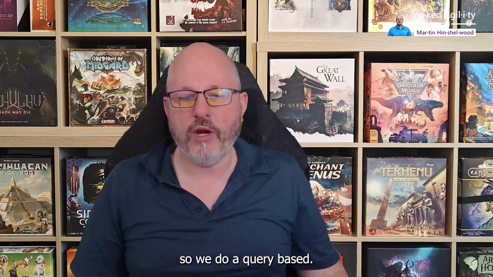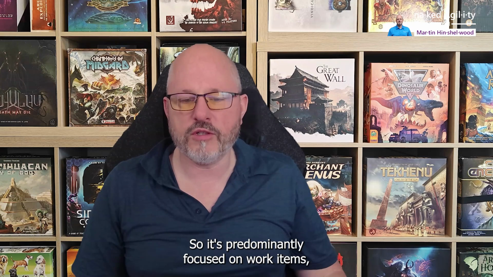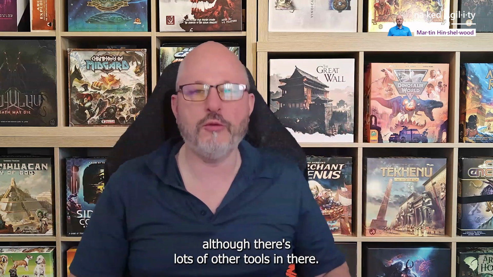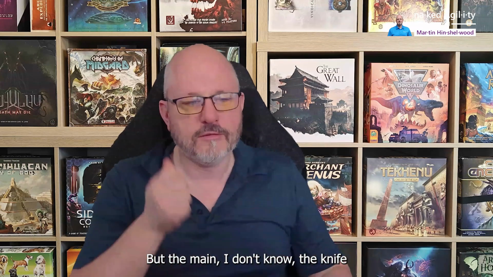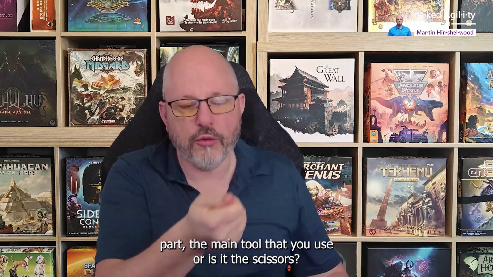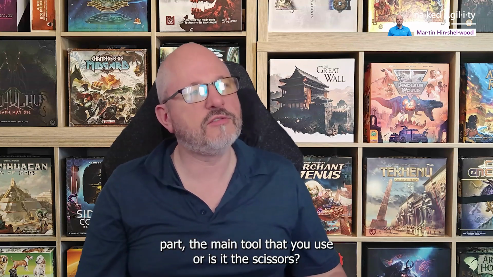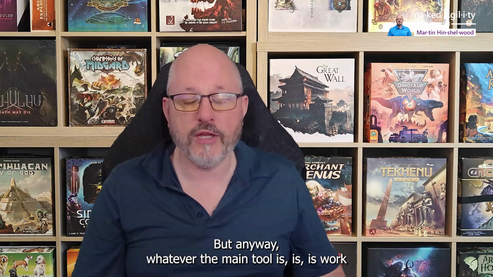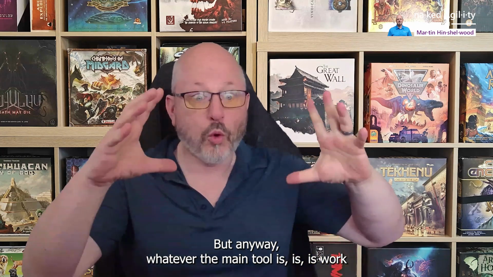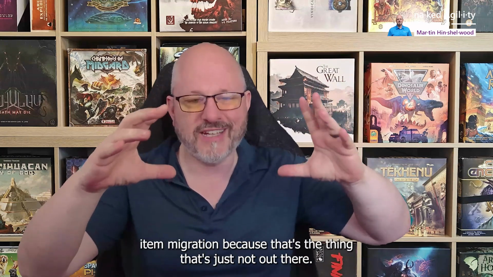another location. So we do a query based, so it's predominantly focused on work items, although there's lots of other tools in there. And it's like a Swiss Army knife, and the people are adding new tools all the time. But the main, I don't know, the knife part, the main tool that you use, or is it the scissors, right? Because that's the main tool you use on a Swiss Army knife. But anyway, whatever the main tool is, work item migration, because that's the thing that's just not out there.